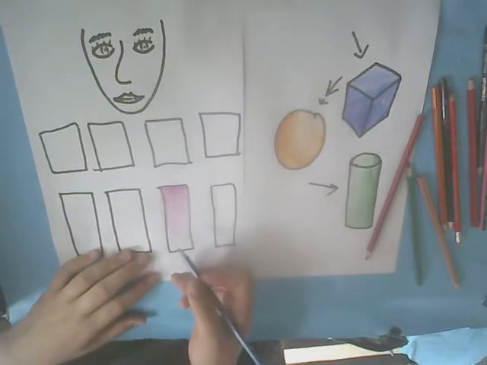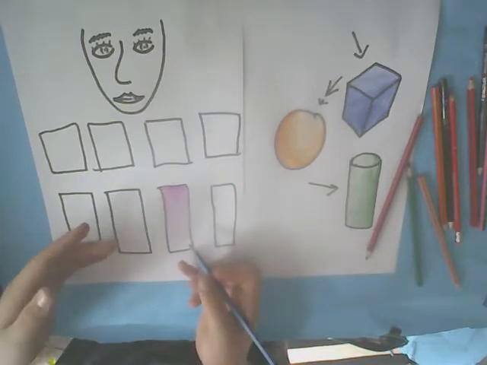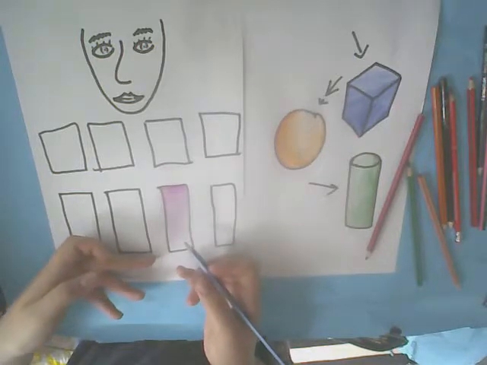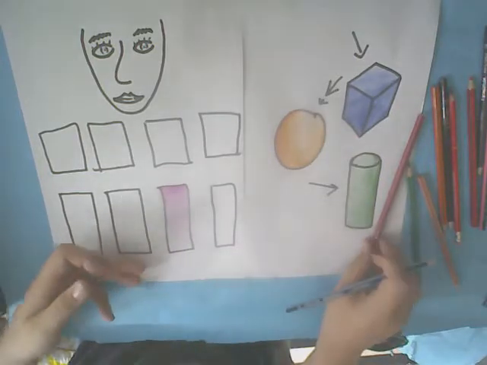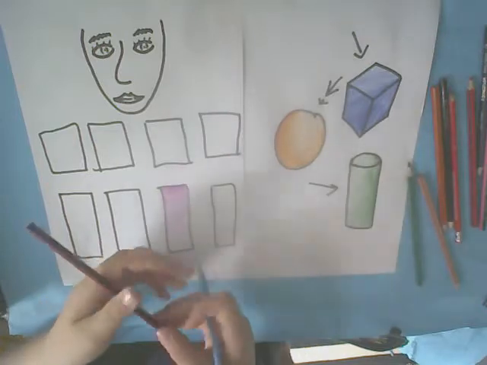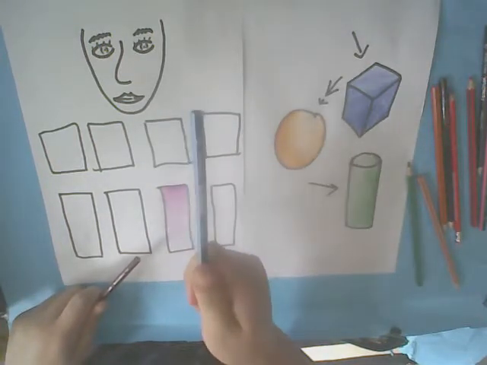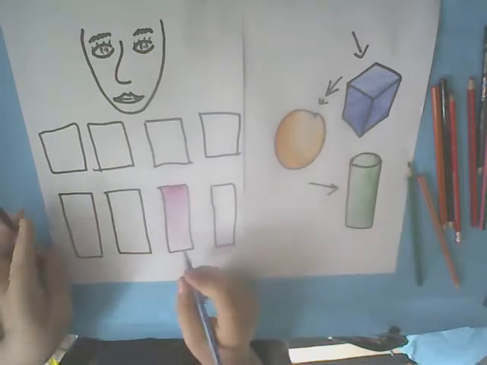So in this situation, I'm doing a gradient where it goes from dark to light to dark. However, really it's actually dark to light, just slightly darker, but it's actually a lighter colour.